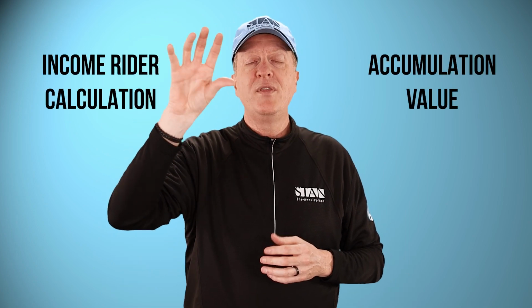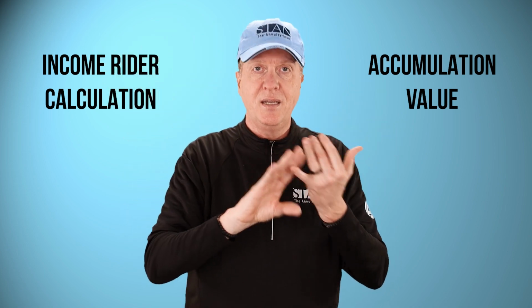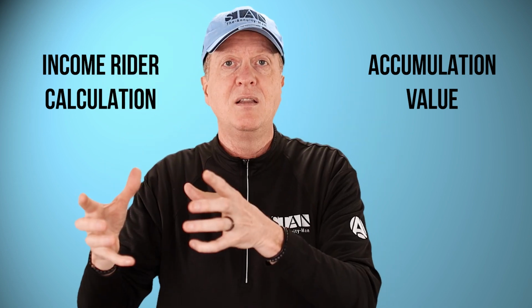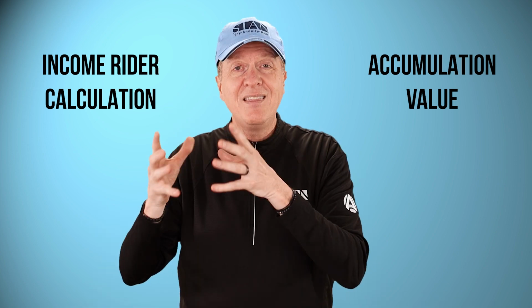Can you start it sooner than that? Could you start an income rider income stream immediately? Yes. Probably shouldn't, but you can. Can you start it a year from now? Yes. Probably shouldn't, but you can. But the point is, income riders are the attachment to a deferred policy, indexed annuity and variable annuity, that provides the lifetime income guarantee. And I think that's a good thing.